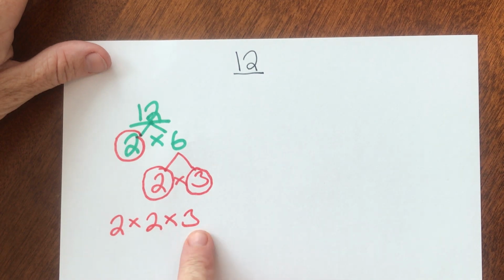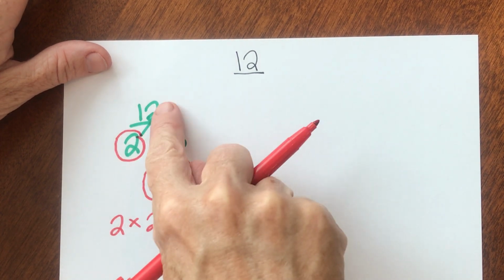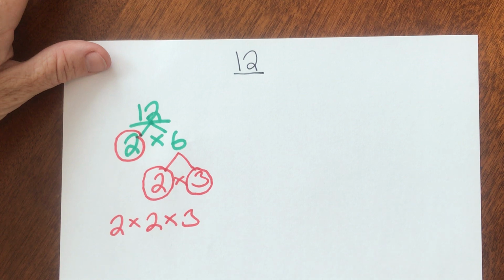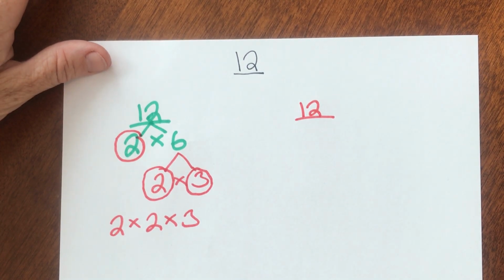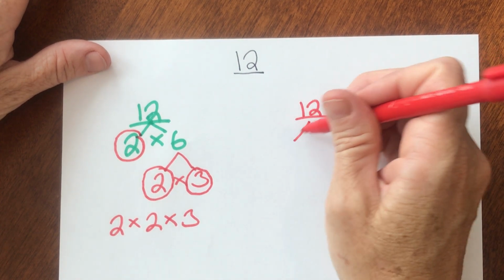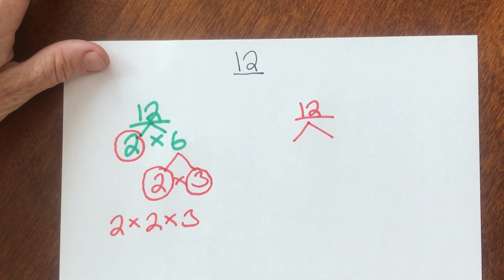So 2 times 2 times 3 is the prime factorization of 12. Now I could have done it a different way. So remember when I said there's different ways to get the right answer? What if I was thinking, how could I break up 12 without using a 1? What times what equals 12 without using a 1?